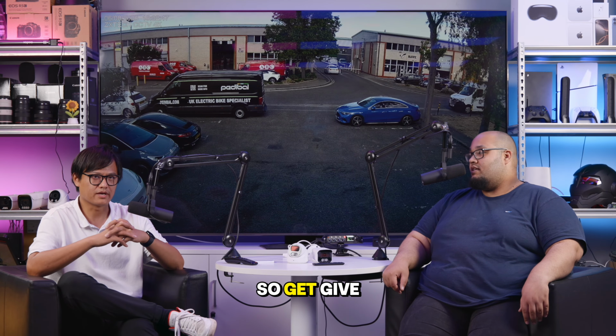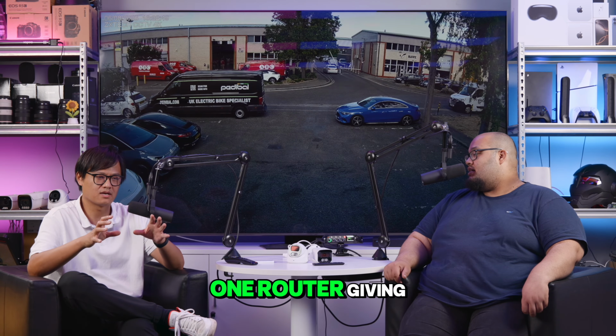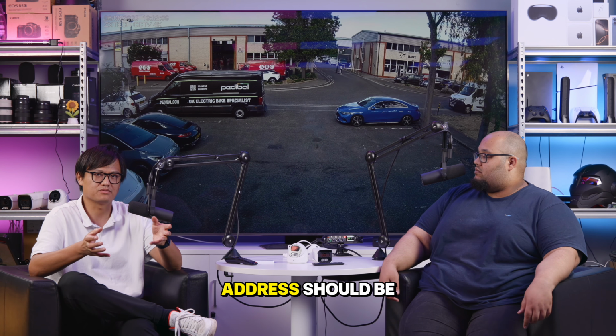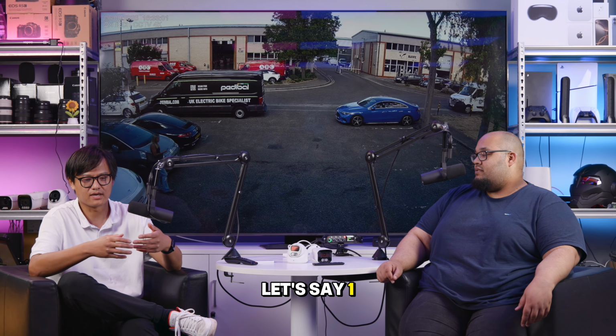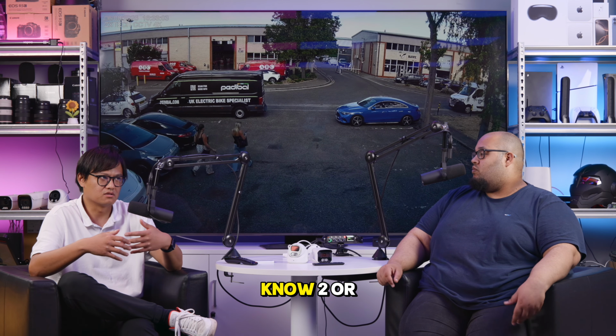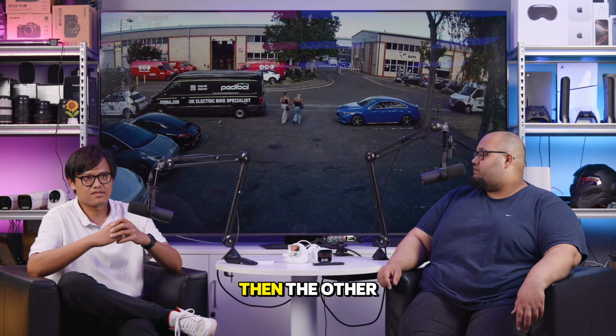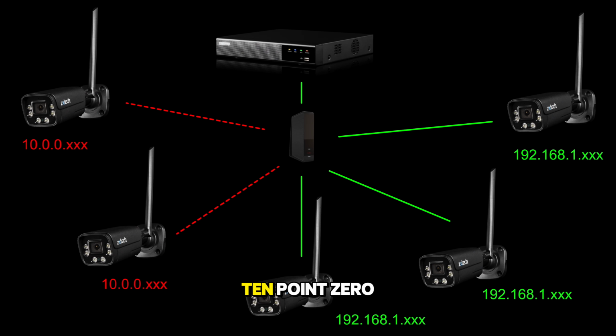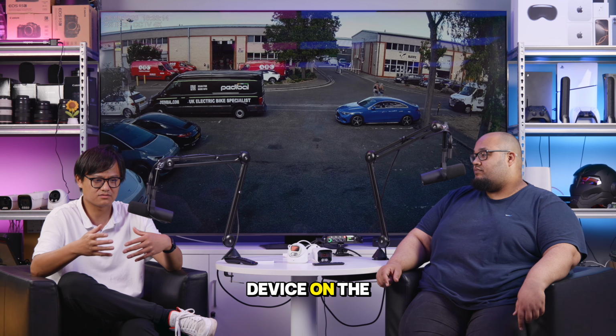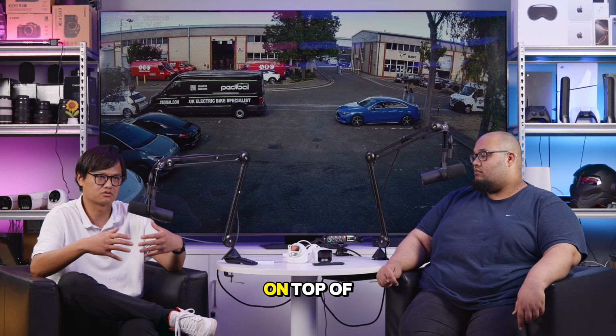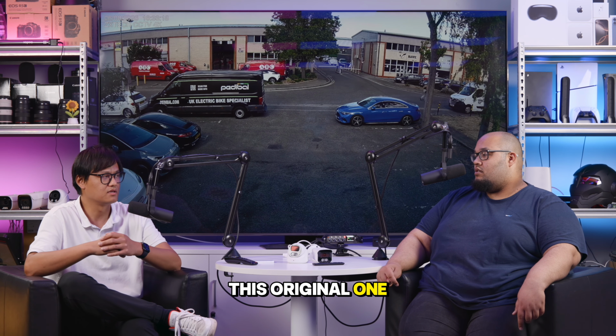Yeah, so to give some background, if you have one router distributing the IP address, the first 3 sections of the IP address should be identical. Let's say 192.168.2 or 3, 4, 5, whatever. But then the other set was 10.0.0 something. It feels like another device on the network is trying to distribute the IP on top of this original one.